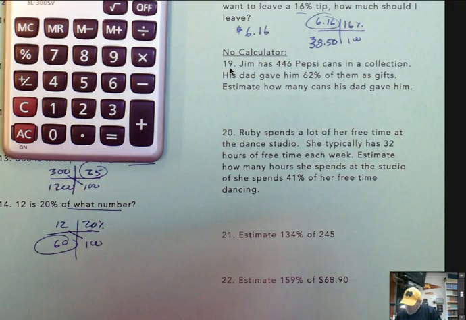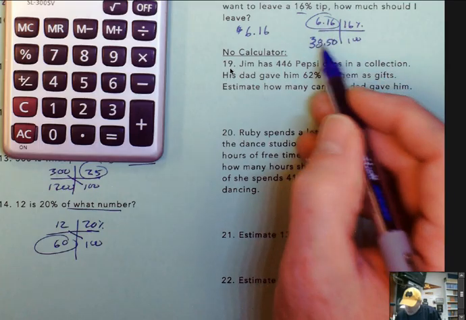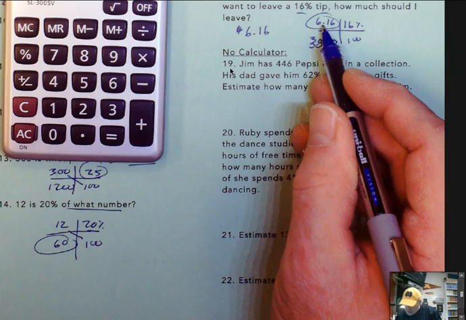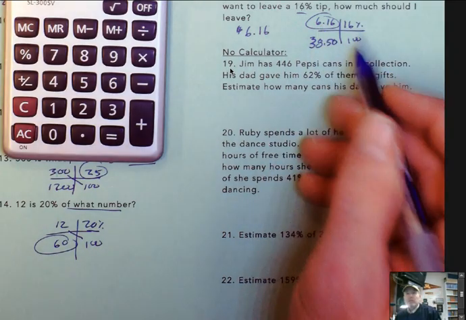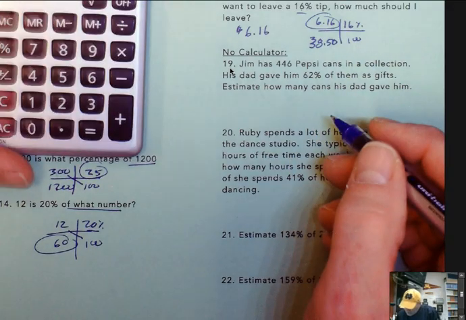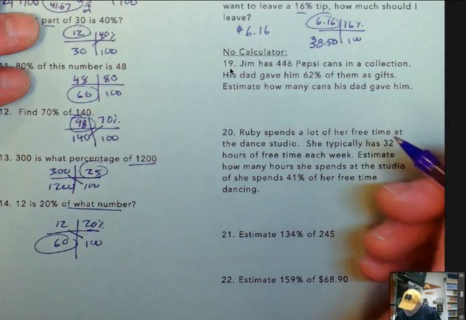Okay? Because there's a relationship on top too. 38.5 is to 100 like 6.16 is to 16%. Okay? All right. No calculators on this part, so I'll put this guy aside.